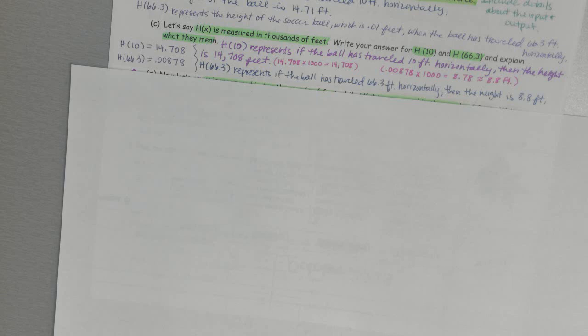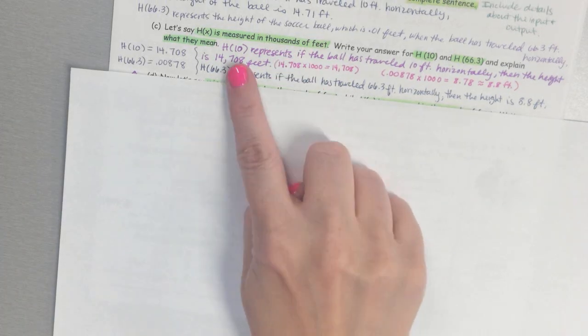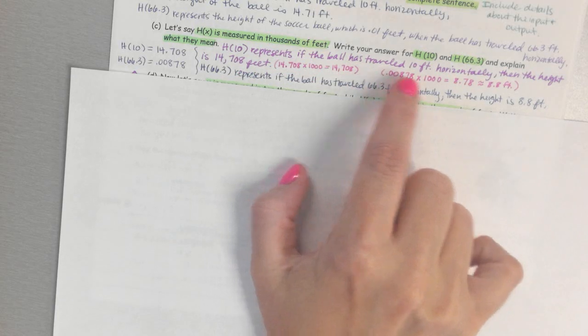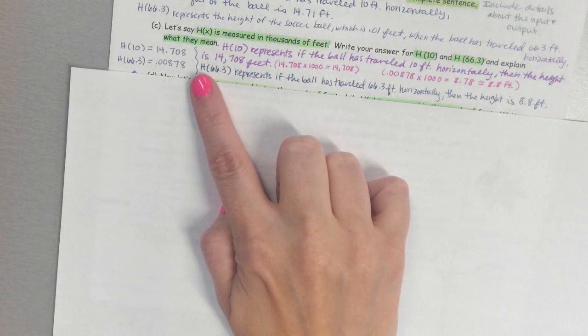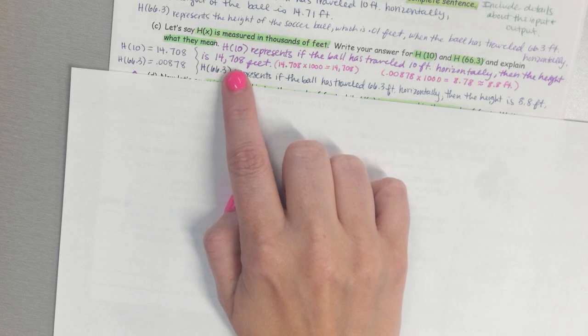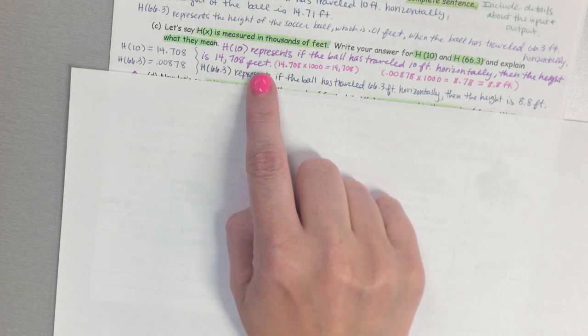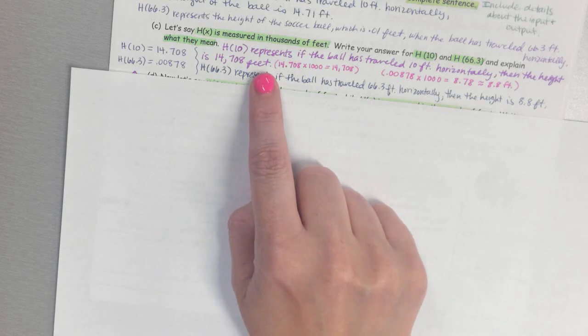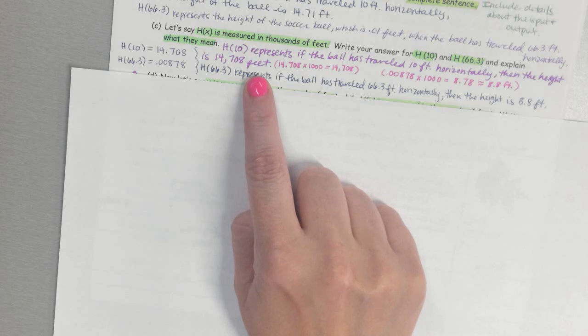here, right? h of 10 is 14.71, and h of 66.3 is 0.00878. The reason why I wrote them out to the thousands place is because I'm going to be multiplying them by what? Thousands, because it's thousands of feet. So this time, h of 10 represents if the ball has traveled 10 feet horizontally, then the height would be 14,708 feet. So like I said, I modified this question to give you practice on how to write this, which is why this doesn't make sense in terms of the problem.